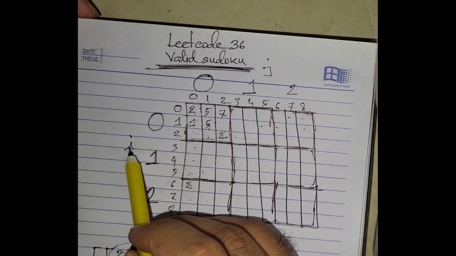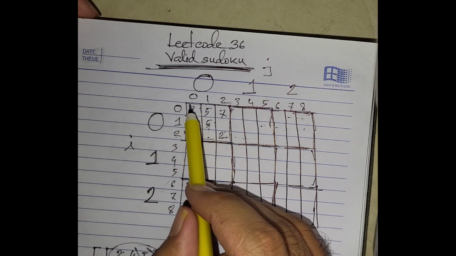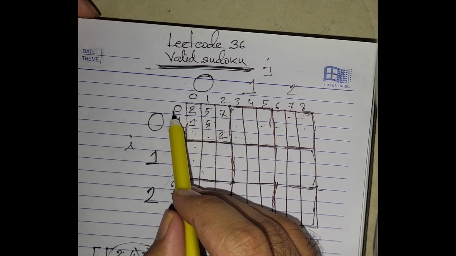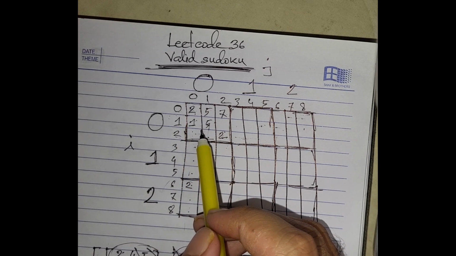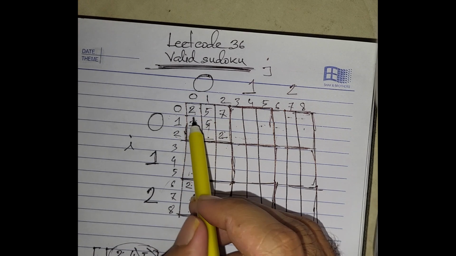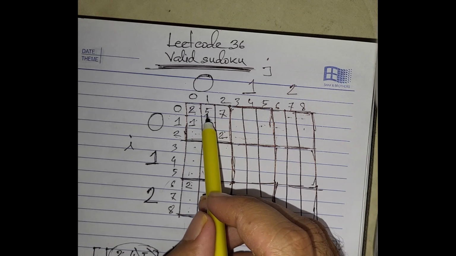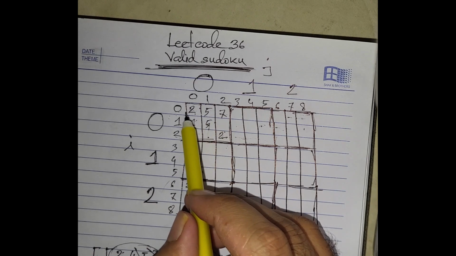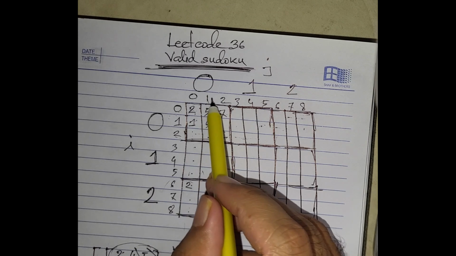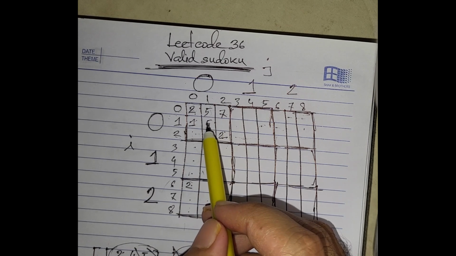Board of i of j means 0 of 0 is going to give me the first item. When I go to the second item, board of i of j, meaning i means 0 and j means 1, it will give me 5.